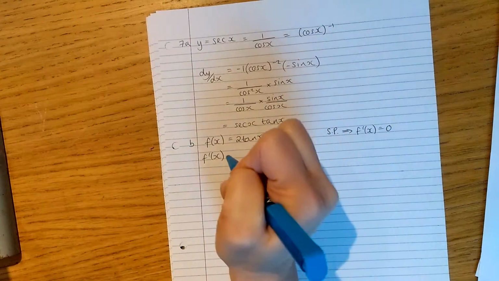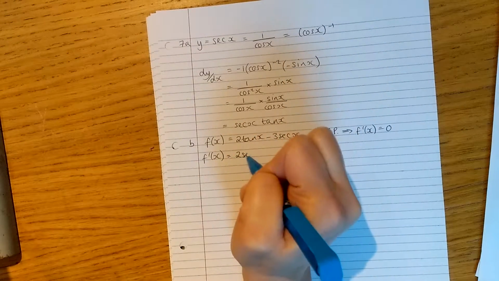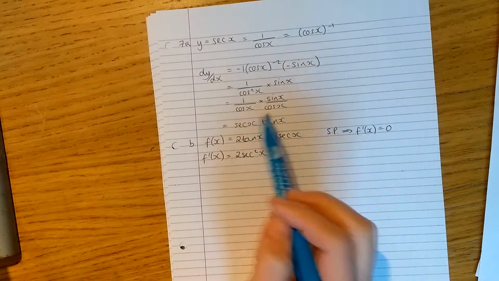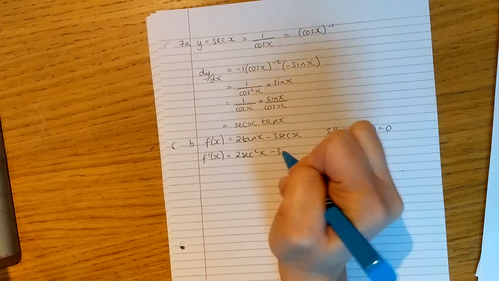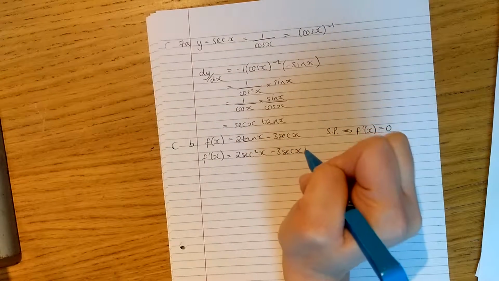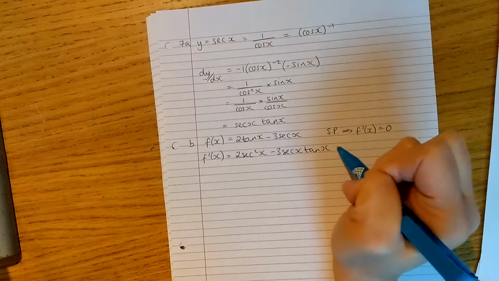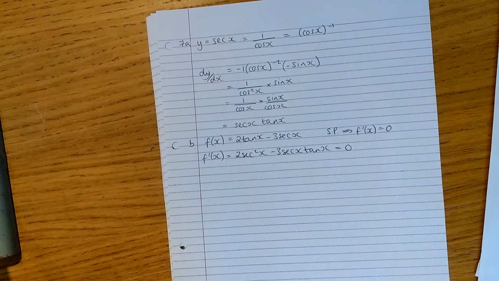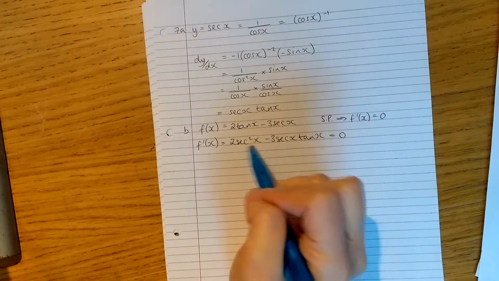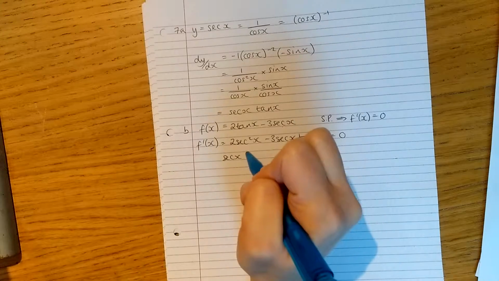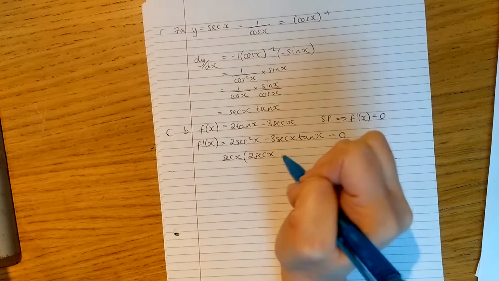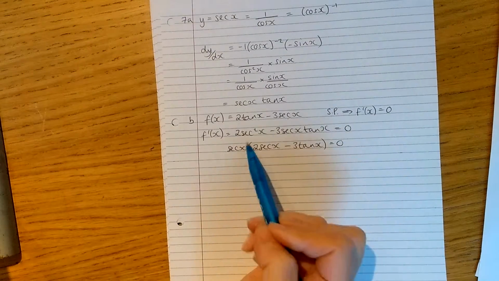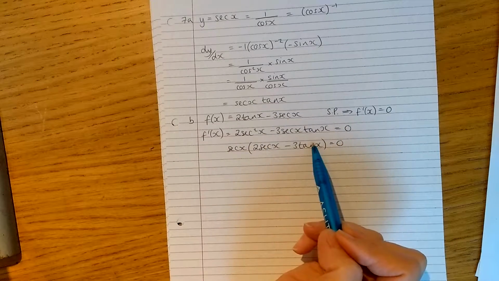So the first thing I'm going to do is differentiate it. When I differentiate tan, I get sec squared, that's in the formula book, and when I differentiate sec, I've just done it in part A, I get sec x tan x. Don't forget your 3. And let's put this equal to 0 because we want when it's stationary. Okay, so there's a sec x in both terms, so let's factorise out our sec x. So for this to be 0, either this is 0 or this is 0.